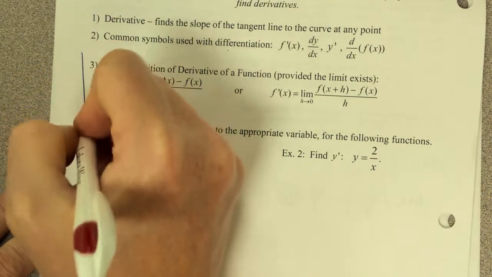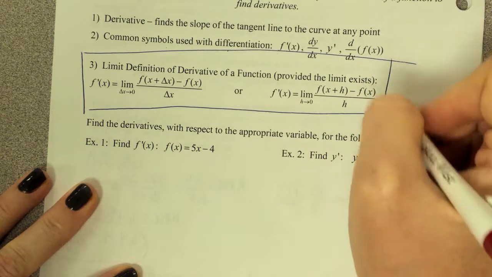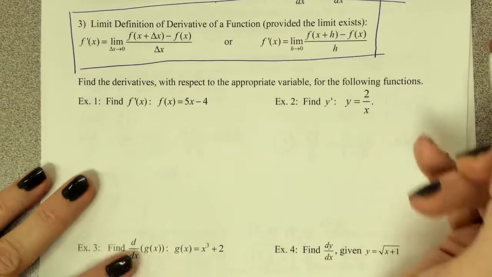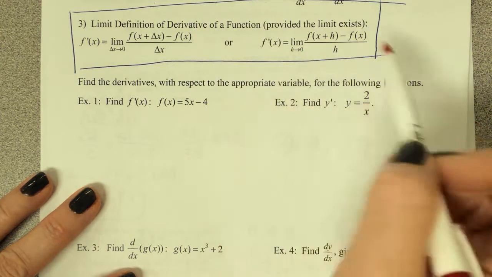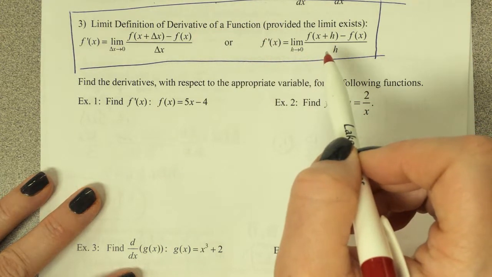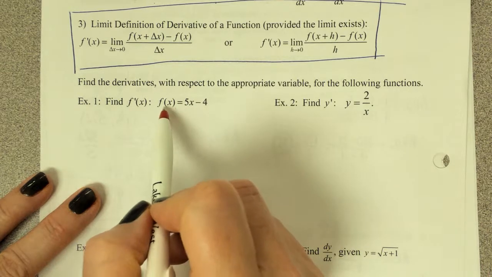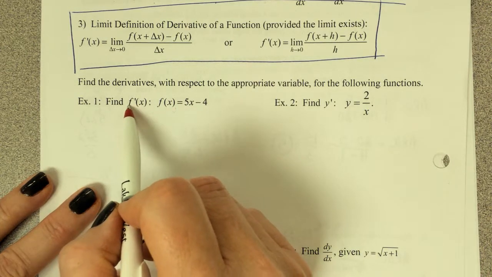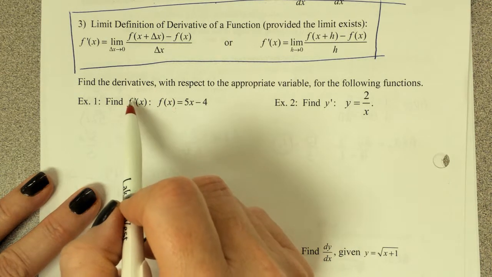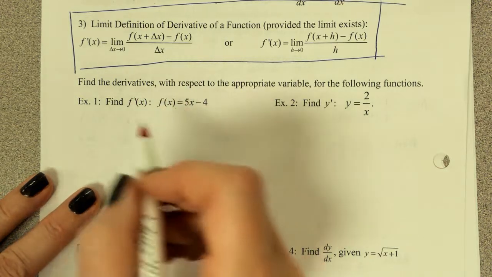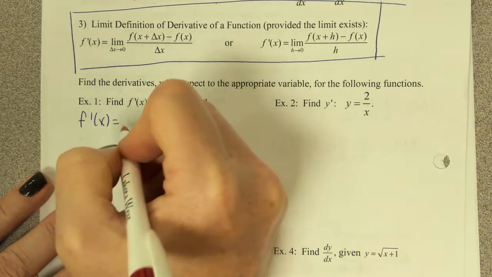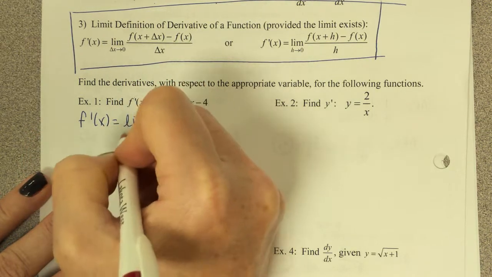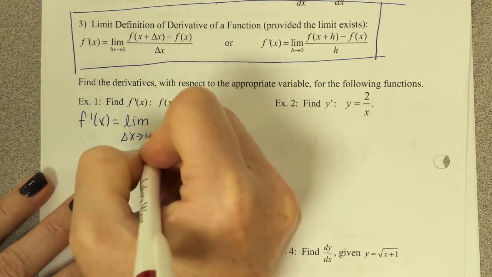These are the formulas. This is the most important thing. You don't have to have it memorized right now, but you will by the time we have our next quiz. You'll have to know both forms here. All right. So in the first problem, it says to find f prime of x. F prime of x means to find the derivative. So we have to say f prime of x is going to equal the limit as delta x approaches 0.